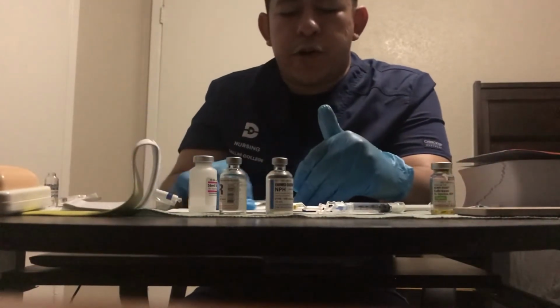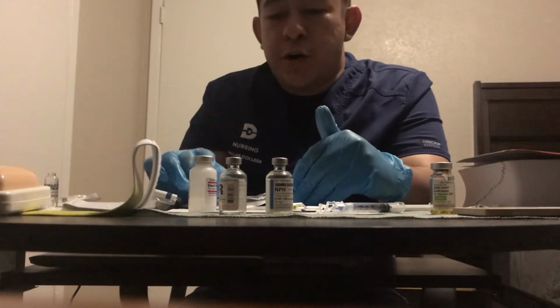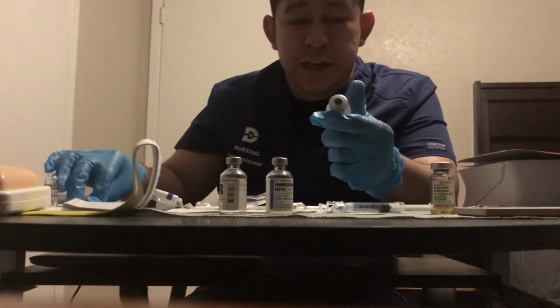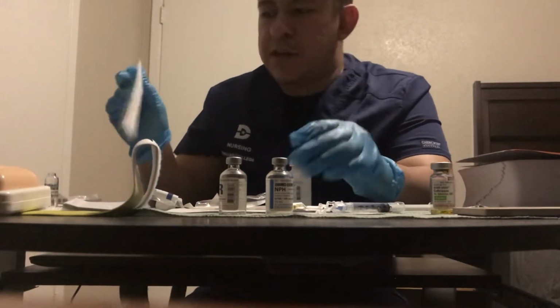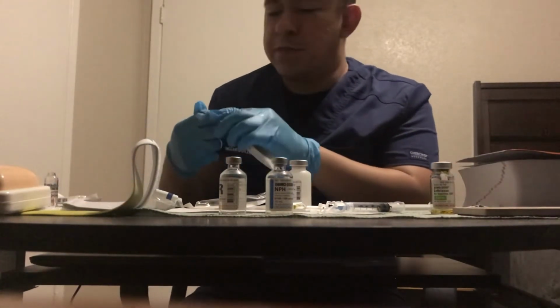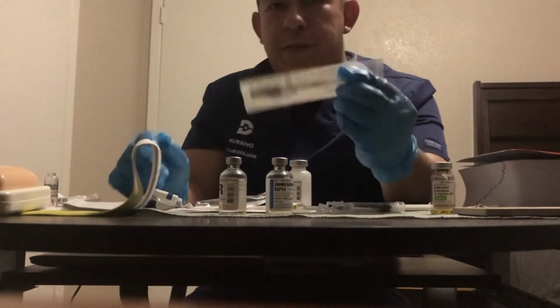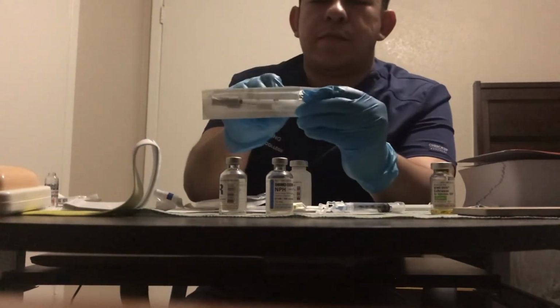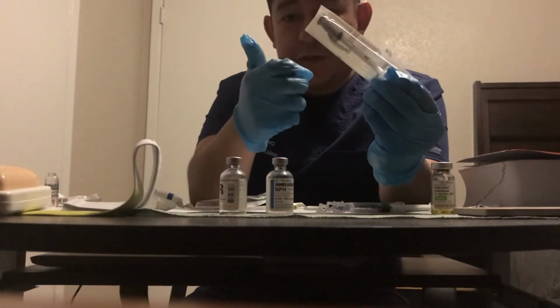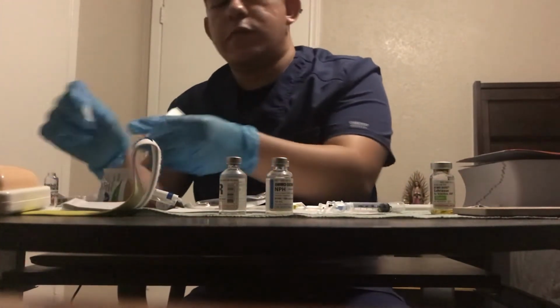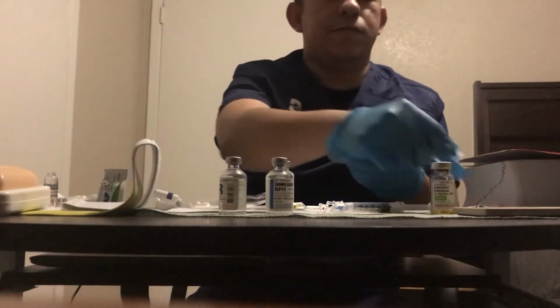Next up, we're going to draw up our PPD. So second medication check for PPD. This is indeed PPD, and I will be drawing up 0.1 mLs. This is for Jack Buzzard. I'm going to grab my TB syringe. I'm going to pop the top off of this as well. Make sure you clean that off with an alcohol wipe.